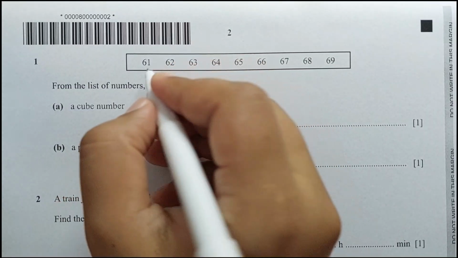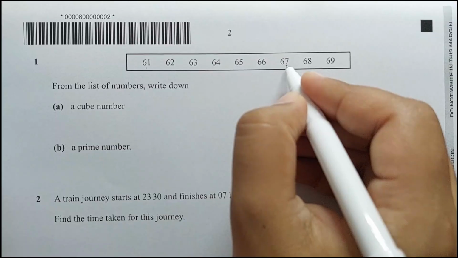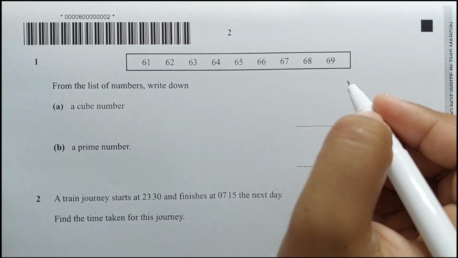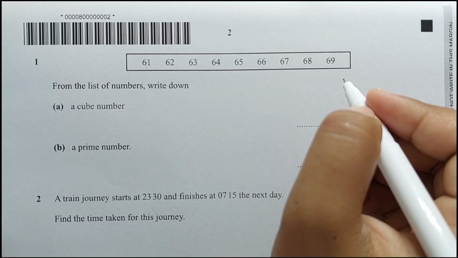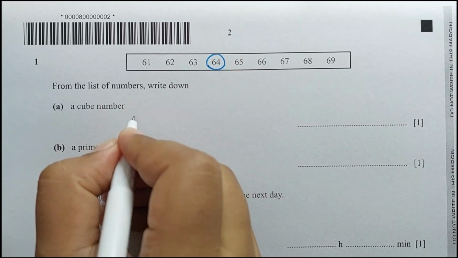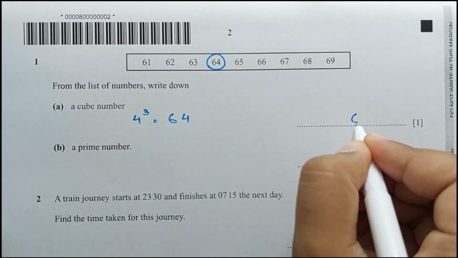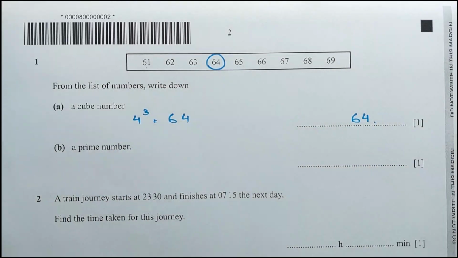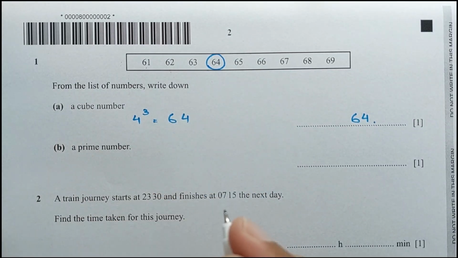The numbers are 61, 62, 63, 64, 65, 66, 67, 68 and 69. The cube number is, we can see 4 cubed is 64. Yes, 4 cubed is 64, so 64 is a cube number. Let me double check, 4 to the power 3. Yes.